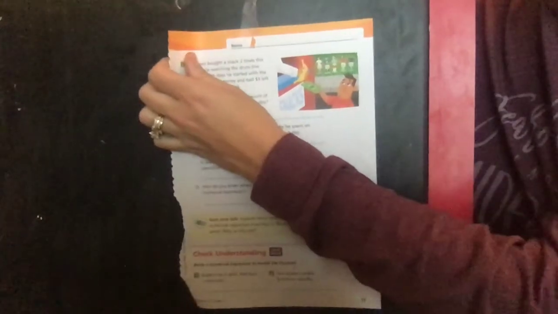So like I was telling y'all, this is pretty simple, what we're doing for the next couple of days. If we turn to page 77, we're going to see a couple more examples of this.